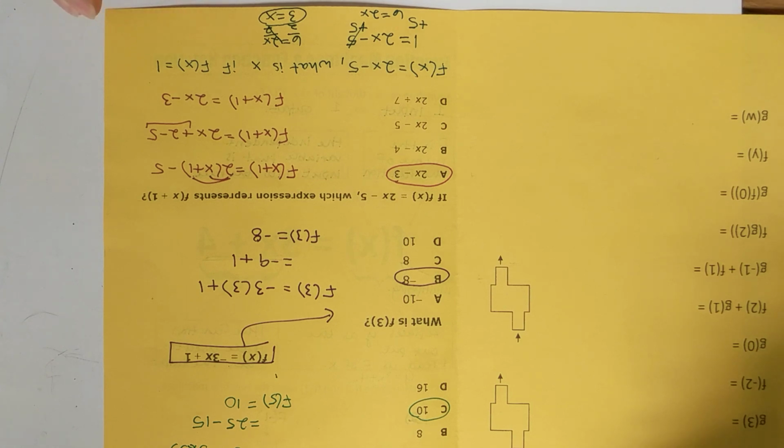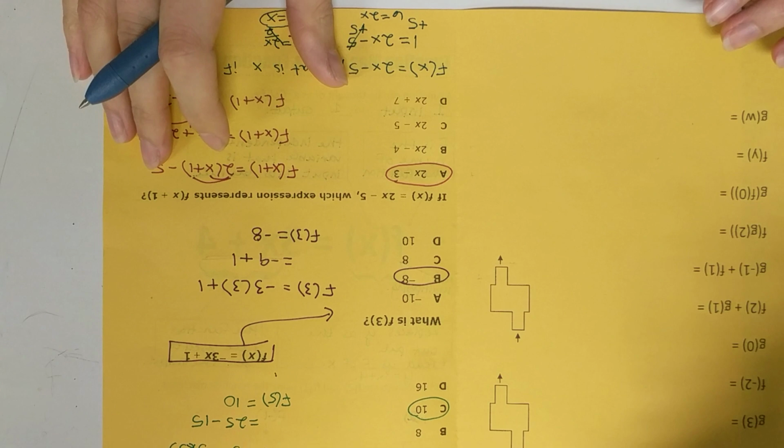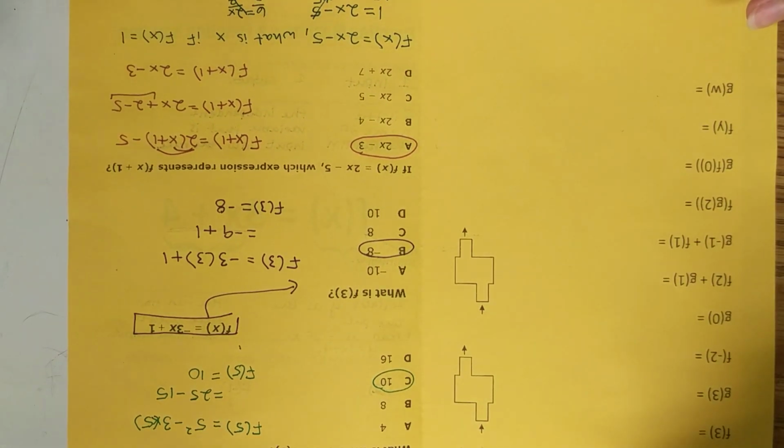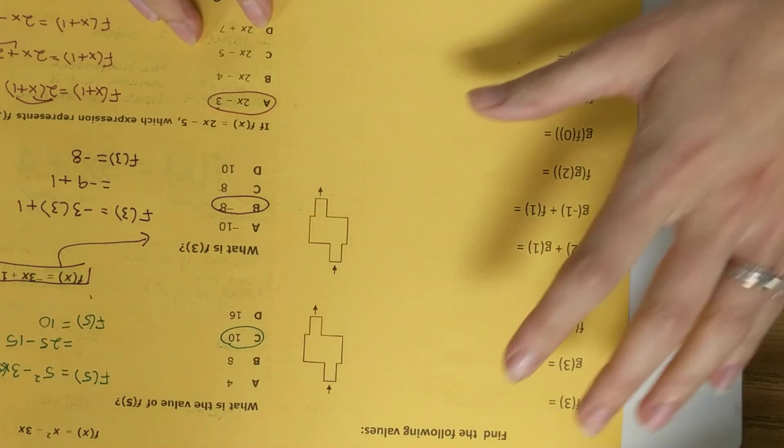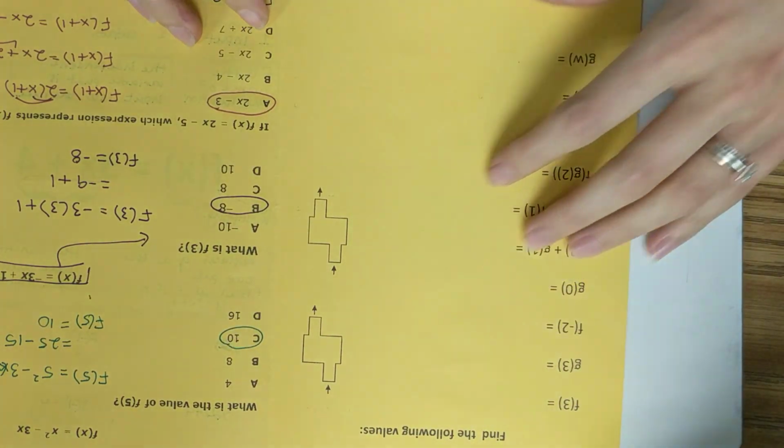Okay, so that is how function notation works. And tomorrow in class, we'll talk about this side as a class, and then you'll do some practice.